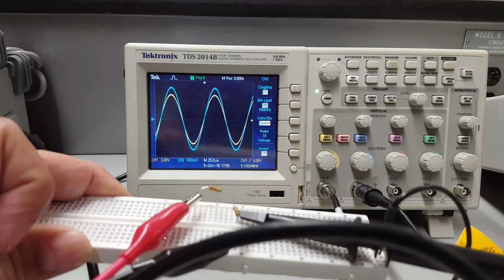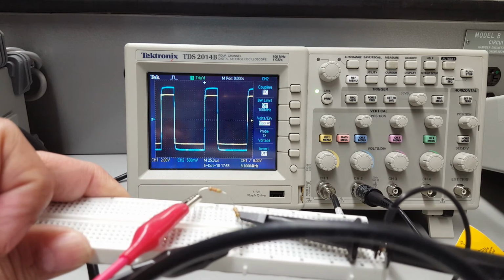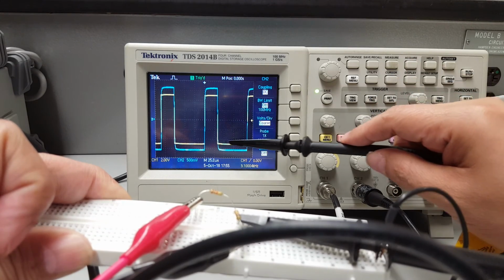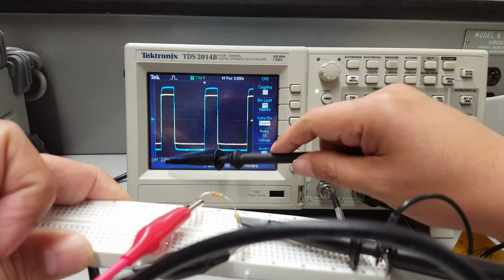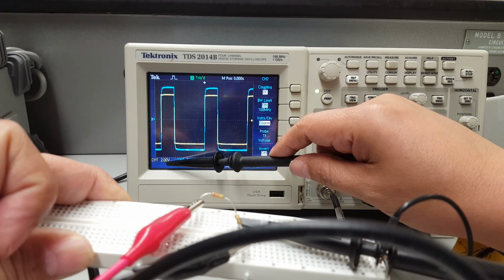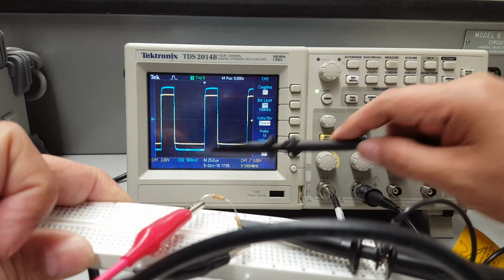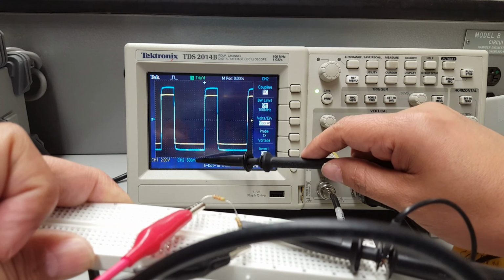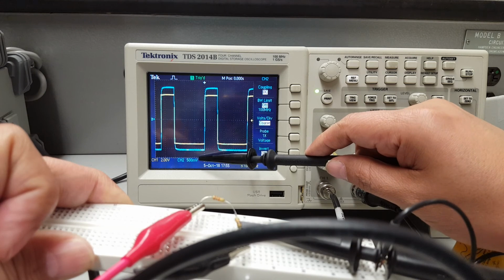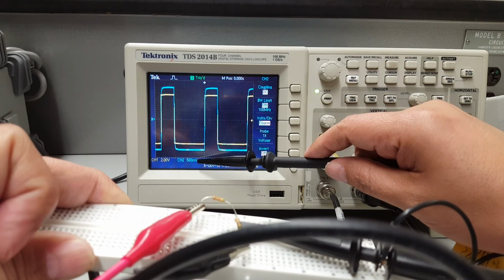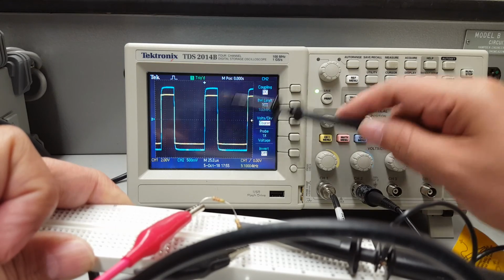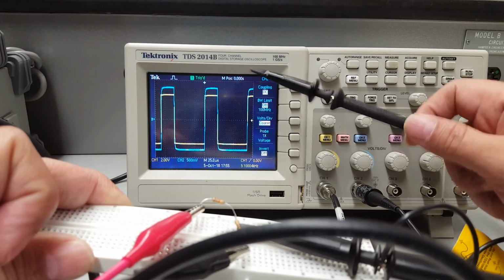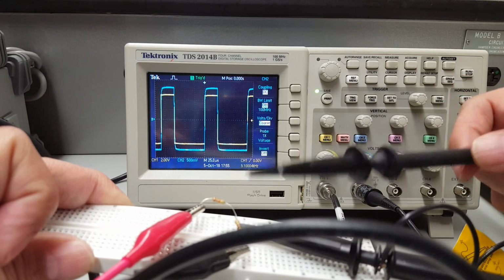We can change the signal now to a square wave. You can see it's almost the same thing, right? The yellow line is the input signal with a voltage per division of 2 volts, and the output is the blue signal with a voltage per division of 500 millivolts, which is much less than the input signal. Clearly there is a relationship of roughly 1 to 4 or 1 to 3 between those two resistors.